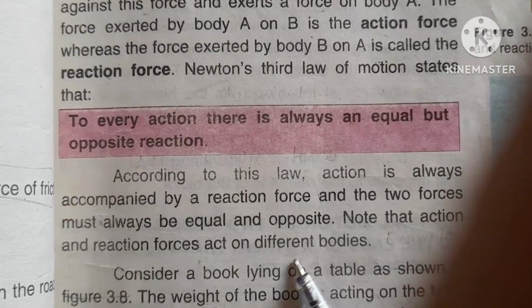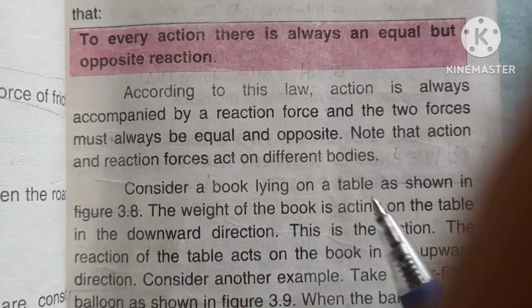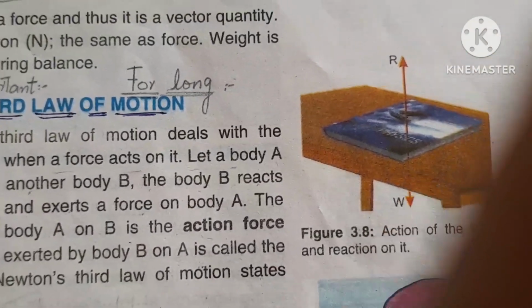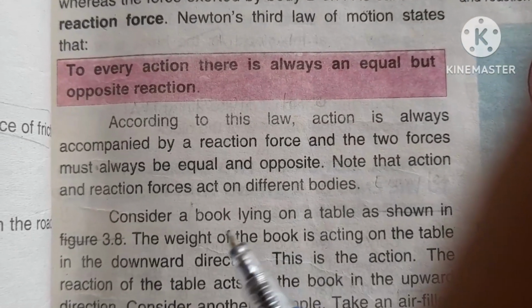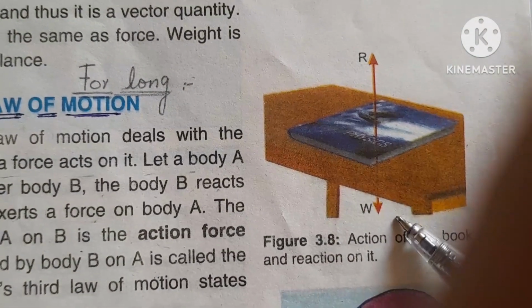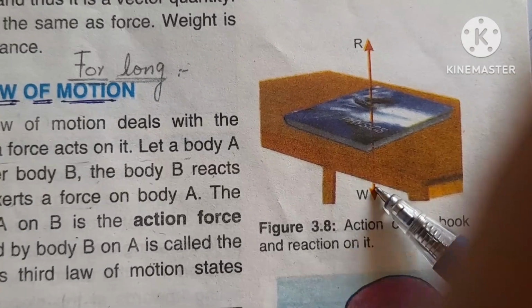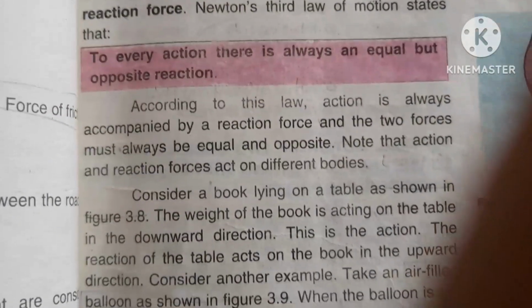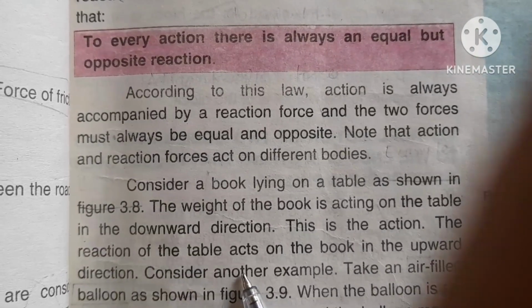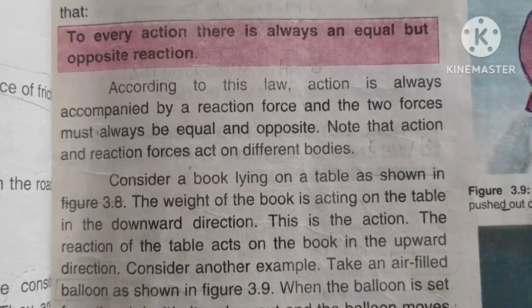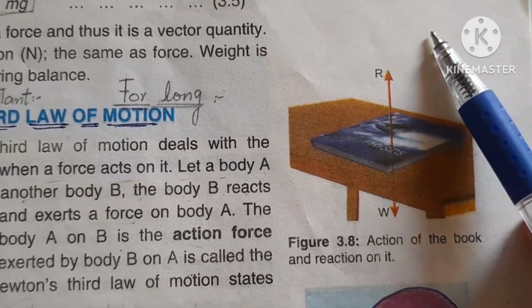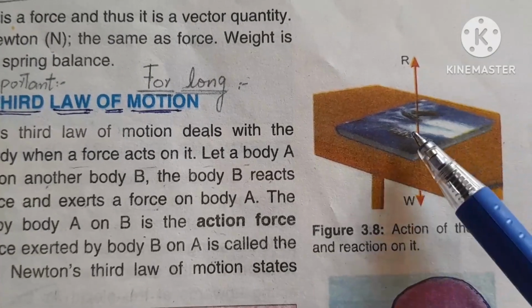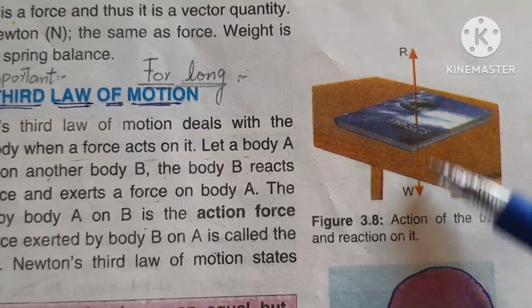Now, some examples. Consider a book lying on a table like this. The weight of the book is acting on the table in the downward direction, and this is the action. This weight is acting downward and it is the action of the book on the table. The reaction of the table acts on the book in the upward direction, and this is the reaction R. Two forces act, one on each body, and these are in opposite directions.